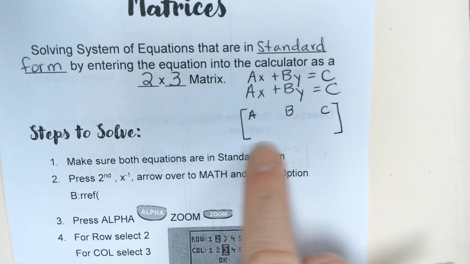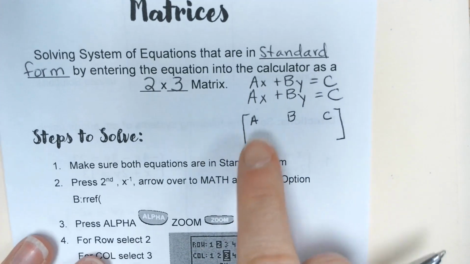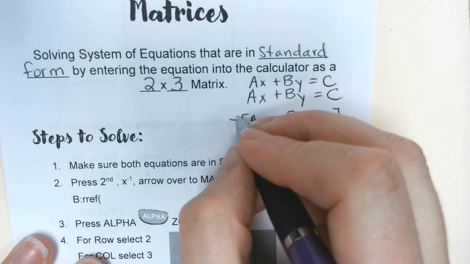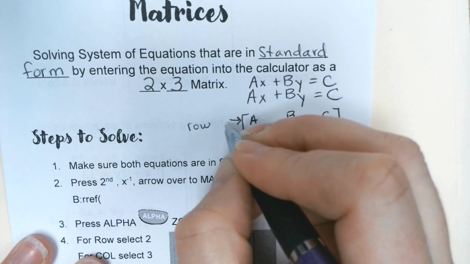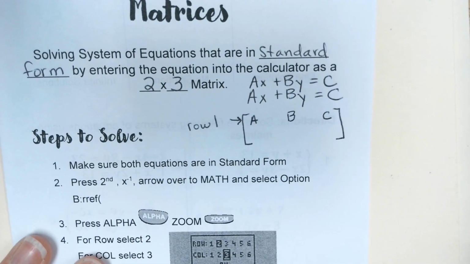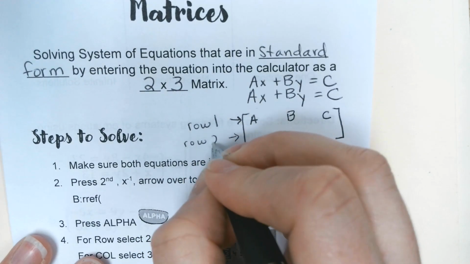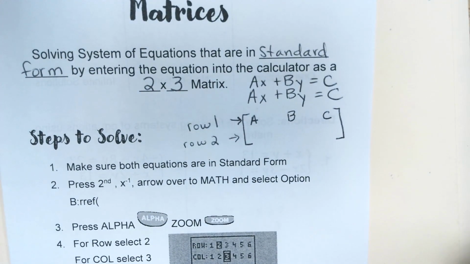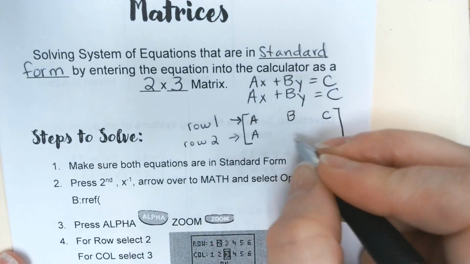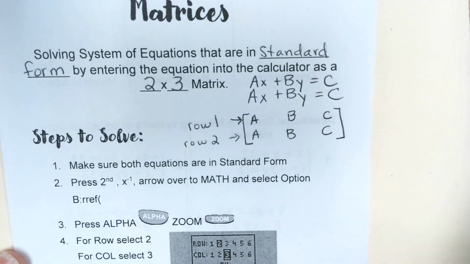And a matrix looks like that with these big brackets, and this is called a row, row 1, and then row 2 is going to be your second equation. So whatever A is, put that in, whatever B is, whatever C is.